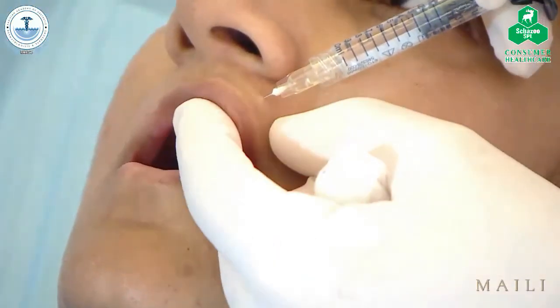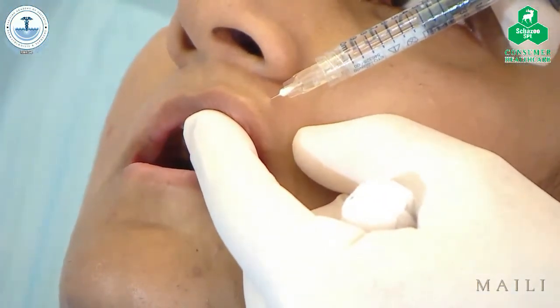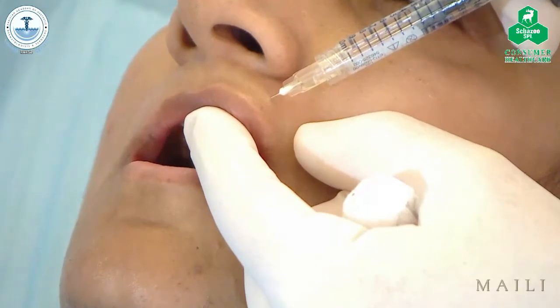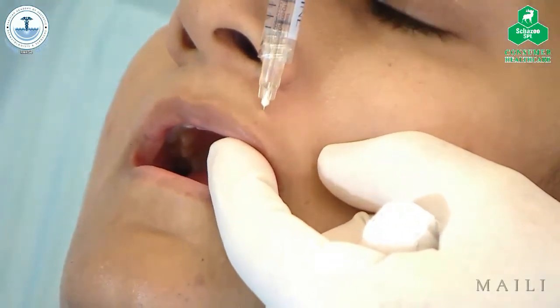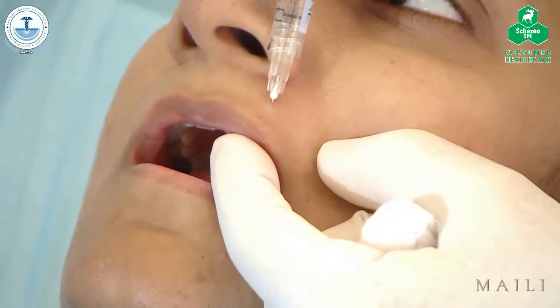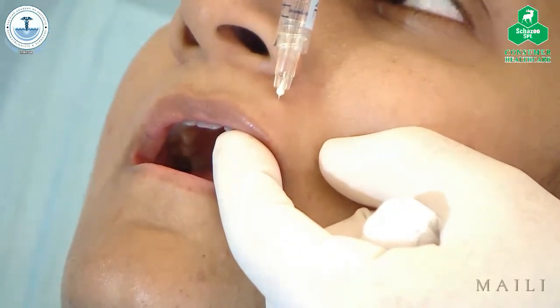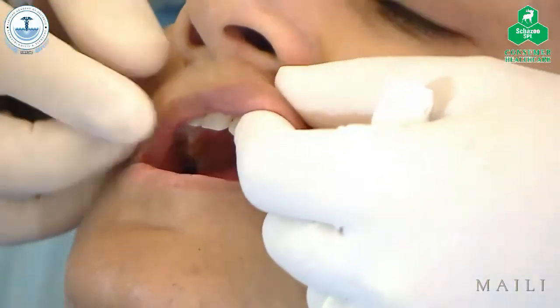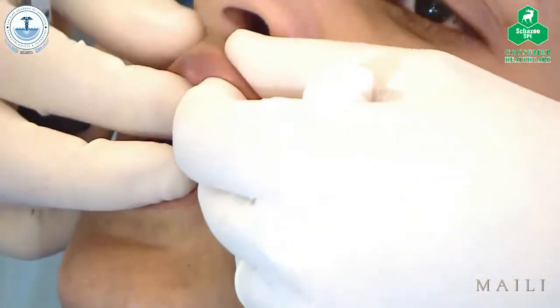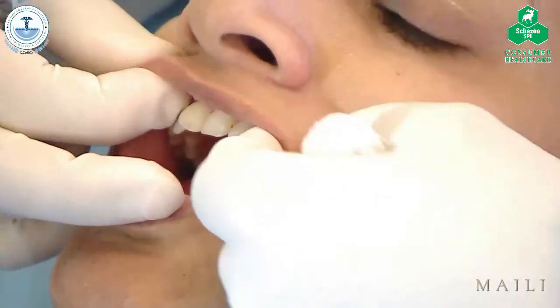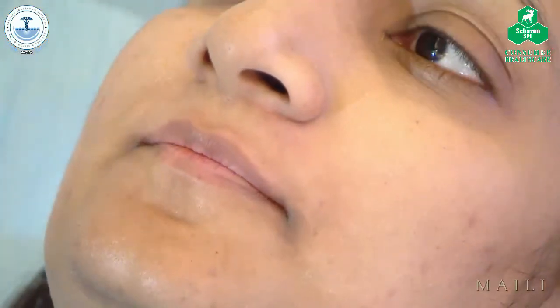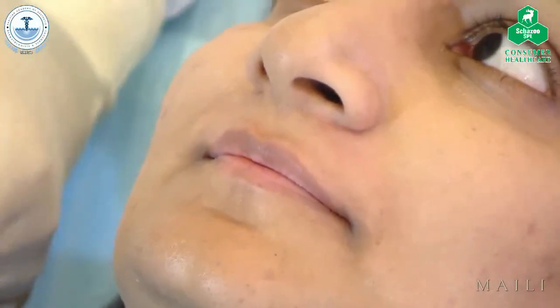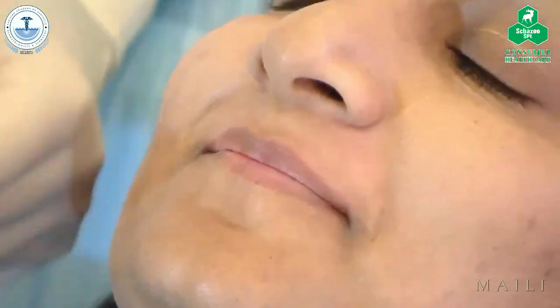Okay. Again, under the cupid's bow. 0.05. Directed downwards, 0.05. And then I just massage it to make sure it's even. Okay? And you can see it's everted. Very, very natural. Guys, this is not a circus. It's just using the anatomy. You know, it's very simple.